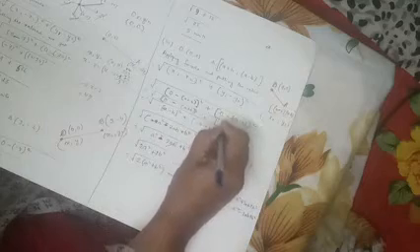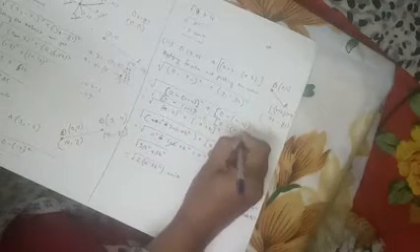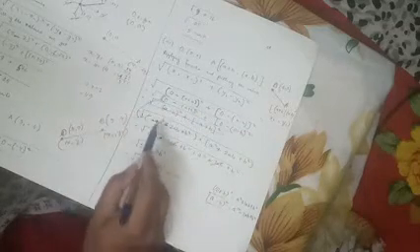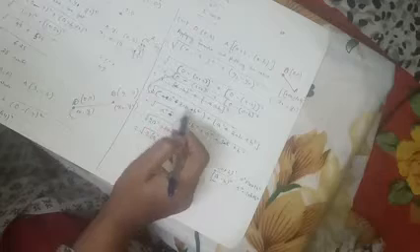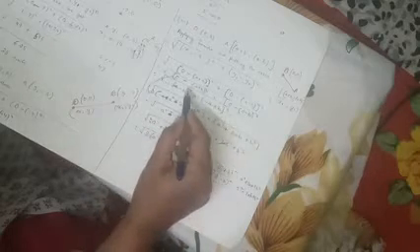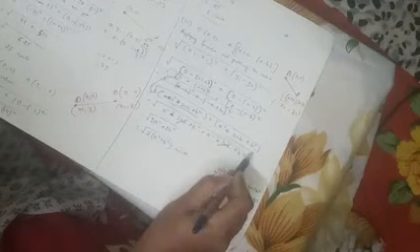Now let's solve. After solving, what are you getting? 0 minus a plus b whole square plus 0 minus a minus b whole square. You get a square plus 2ab plus b square, and when we take the other out, it becomes minus 2ab and this becomes plus 2ab.